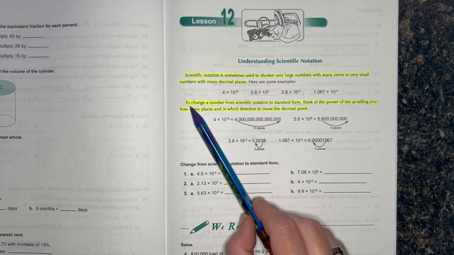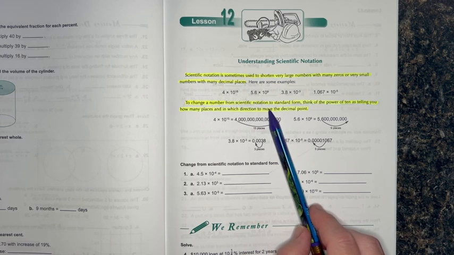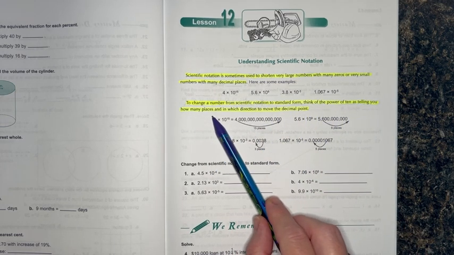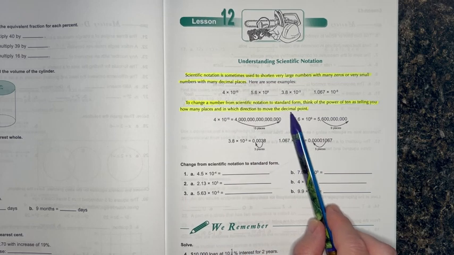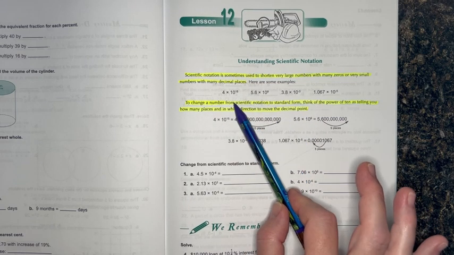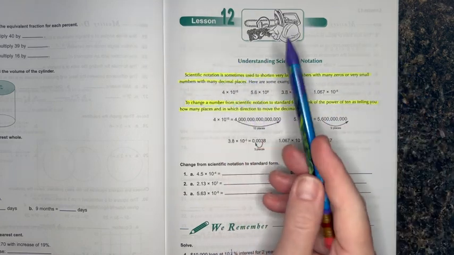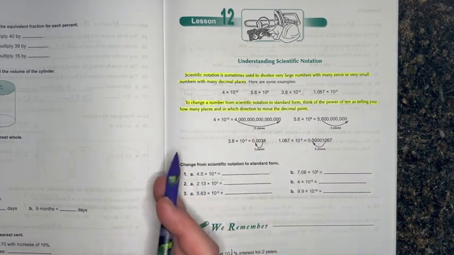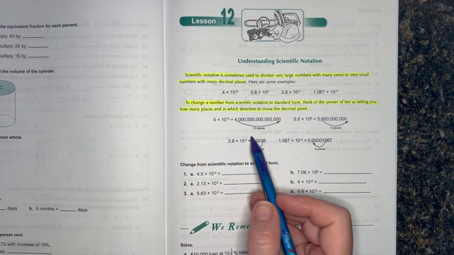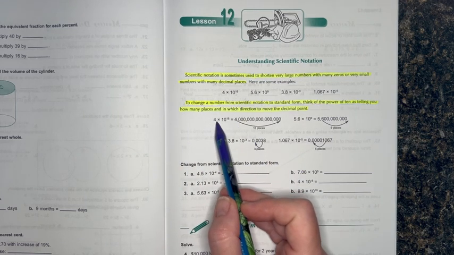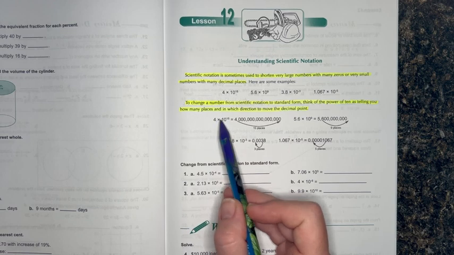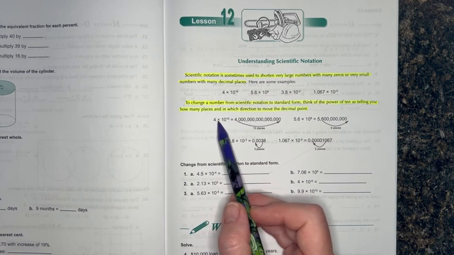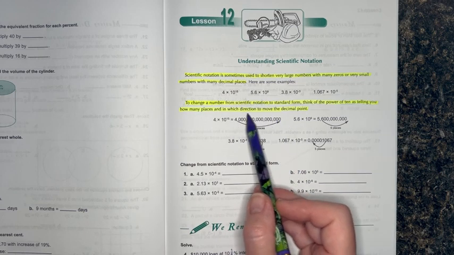Okay, to change a number from scientific notation to standard form, think of the power of 10 as telling you how many places and in which direction to move the decimal point. Positive, we're moving our decimal to the right. We're making it into a big number. Negative, we're moving our decimal to the left and we're making it into a smaller number. So 4, remember the decimal place is right here, times 10 to the 15th tells me I'm moving this decimal 15 places to the right, and it becomes this big old number.